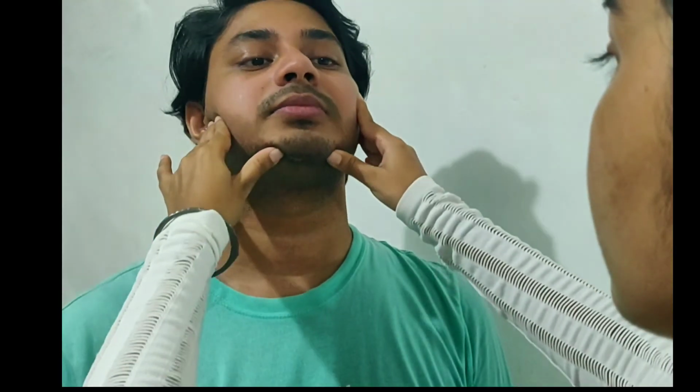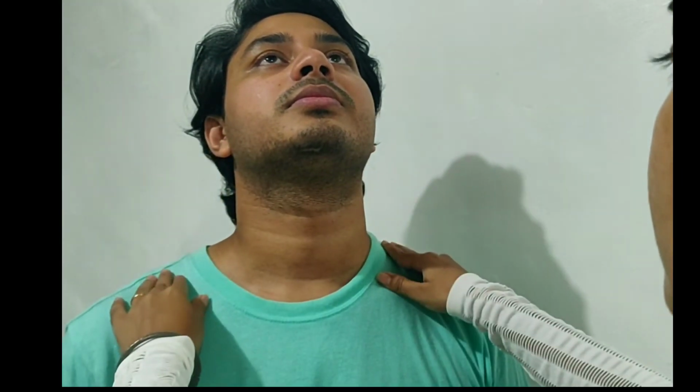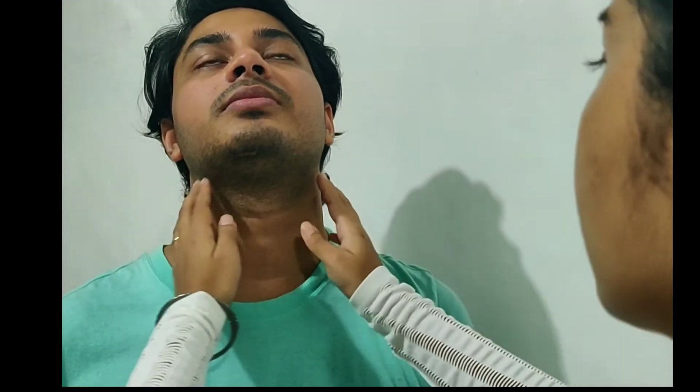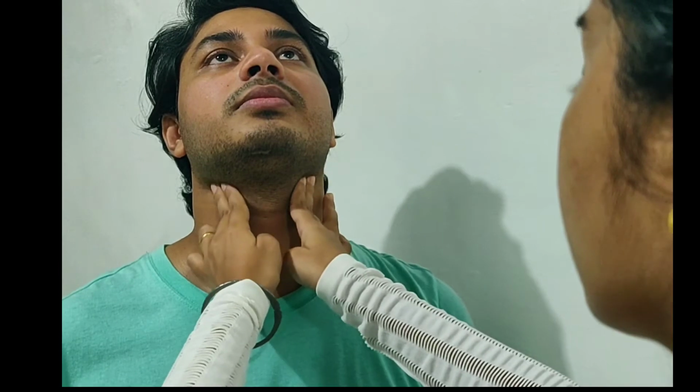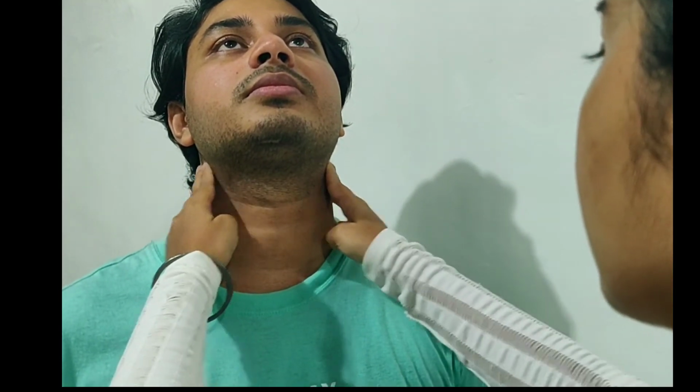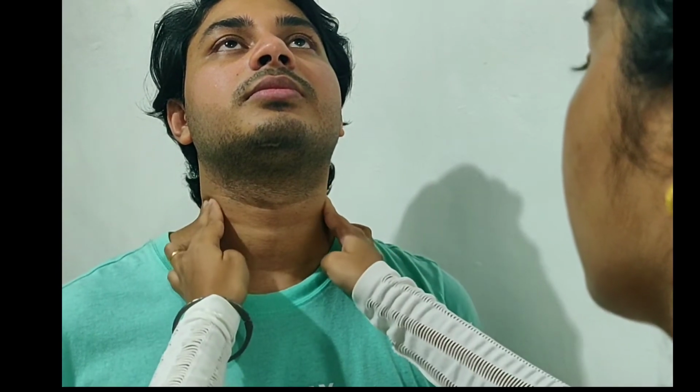At first, we inspect the symmetry of the neck and note any swelling in the parotid and the submandibular gland, and also palpate for the lymph nodes.